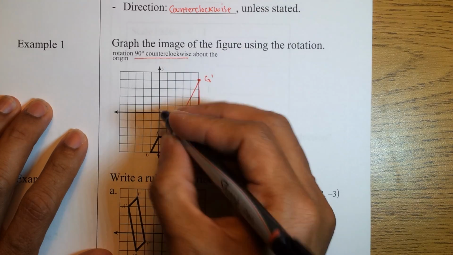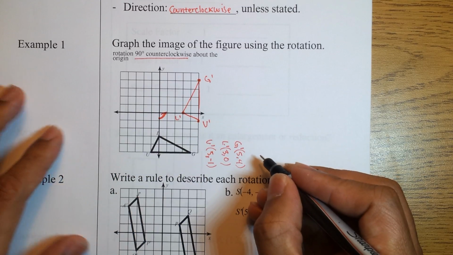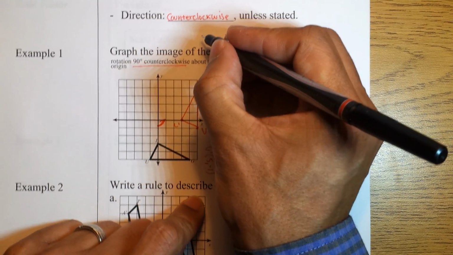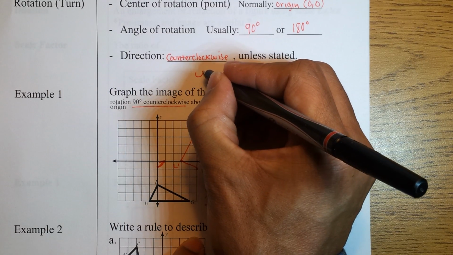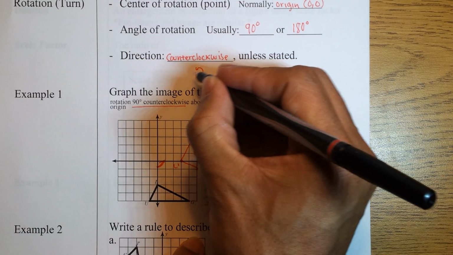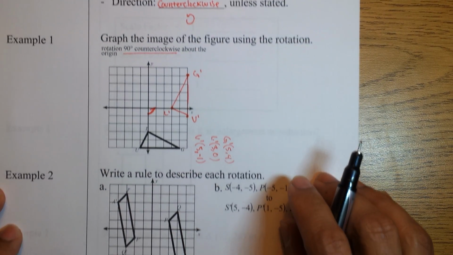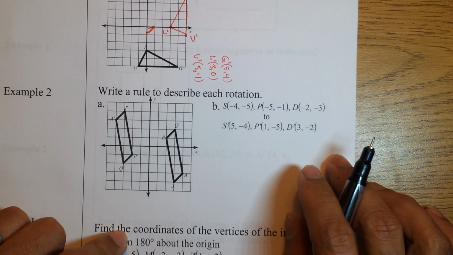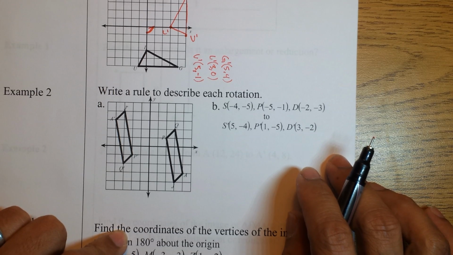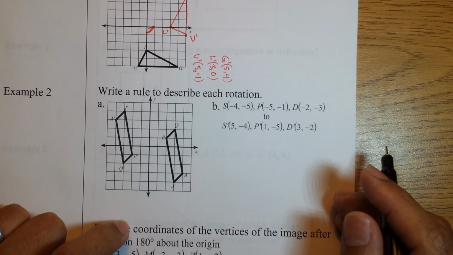So this is a 90-degree rotation counterclockwise. Don't forget, if we say clockwise, that means we're going in this direction. So that's what you need to understand about counterclockwise. And then in the second example, we need to write a rule, and that usually is a 90-degree or 180-degree rotation, counterclockwise or clockwise.